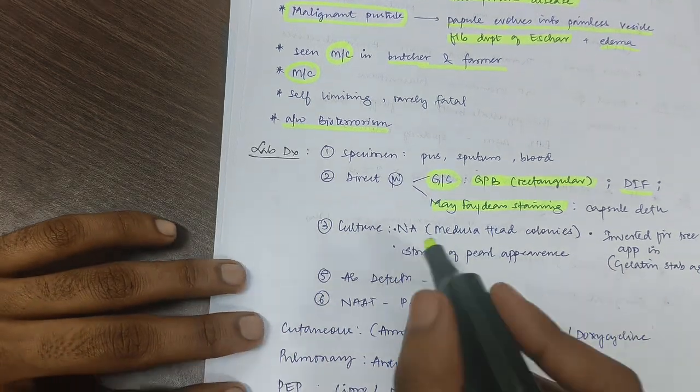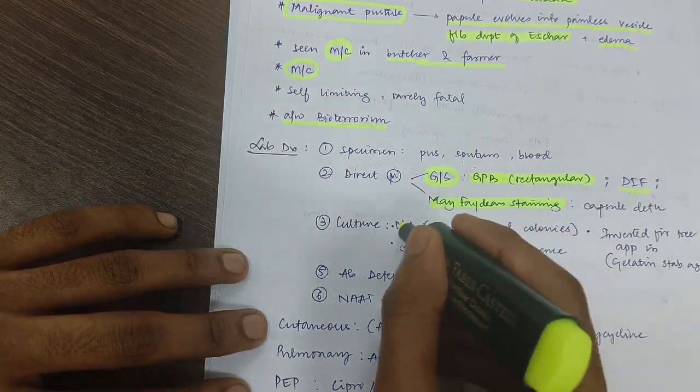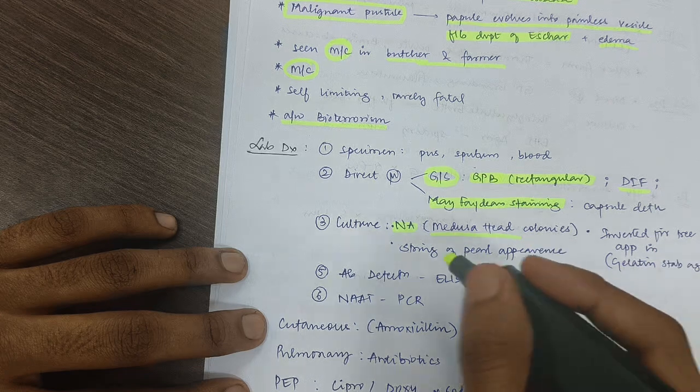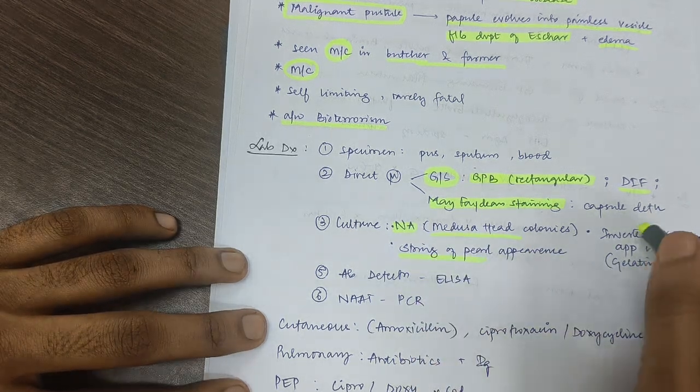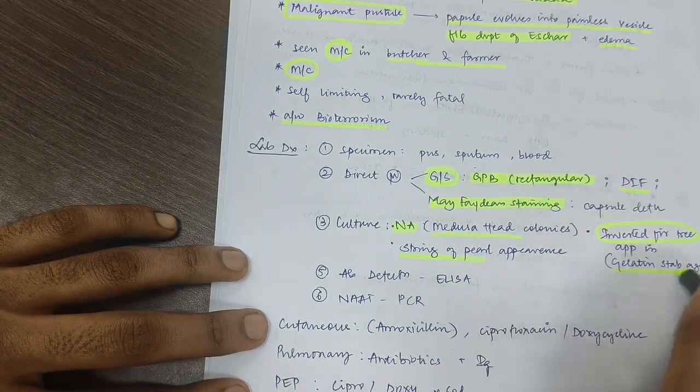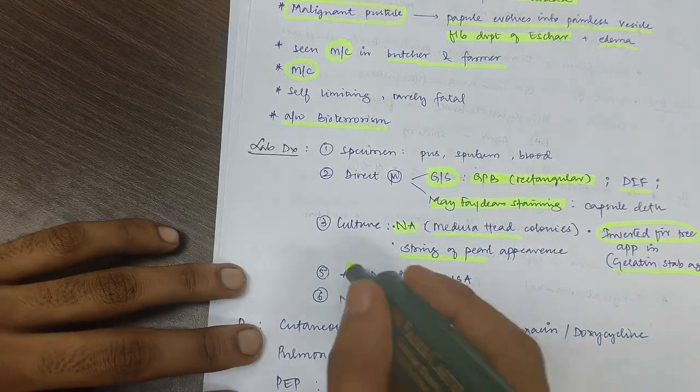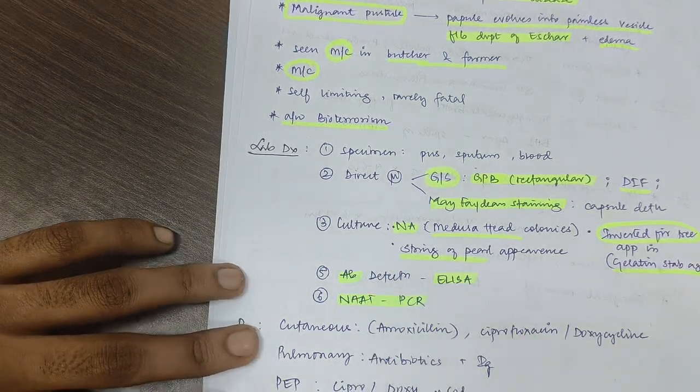Then culture. What is basically the culture here? It is medusa head colonies in the nutrient agar, then string of pearl appearance, inverted fir tree appearance in case of gelatin stab agar. Antibody detection again ELISA, NAT is for PCR.